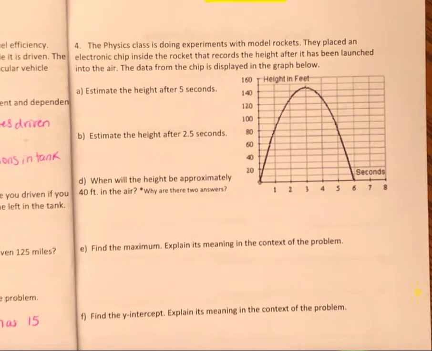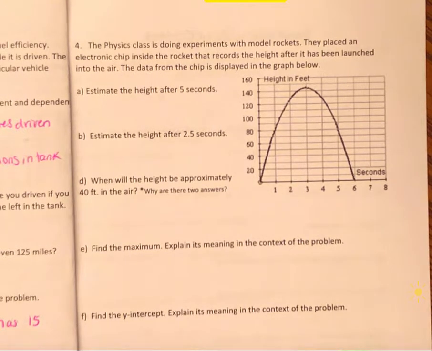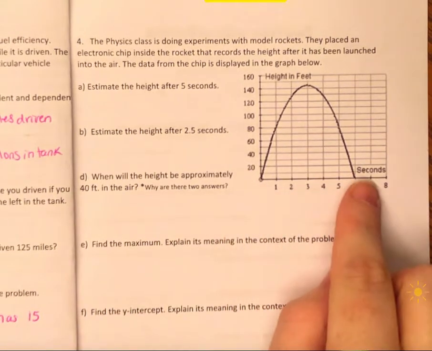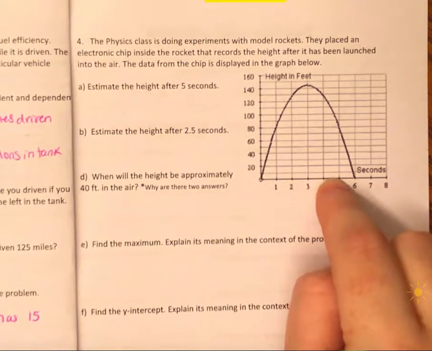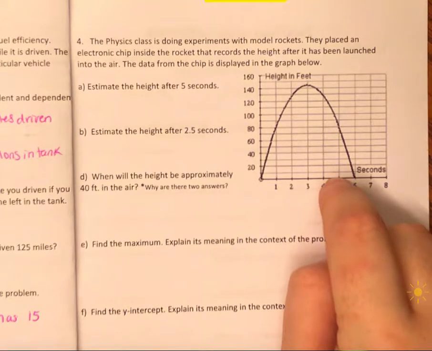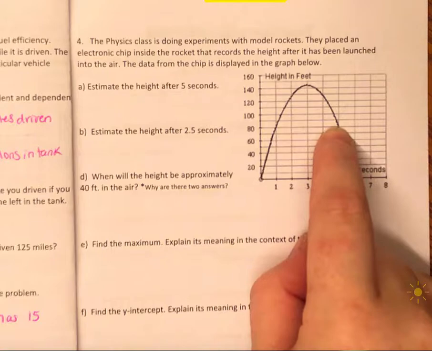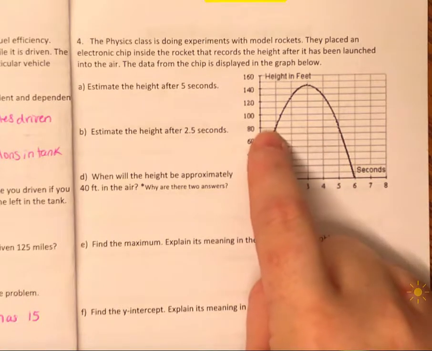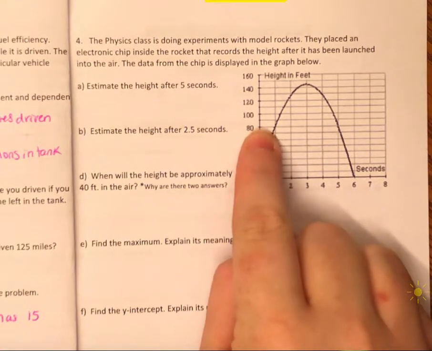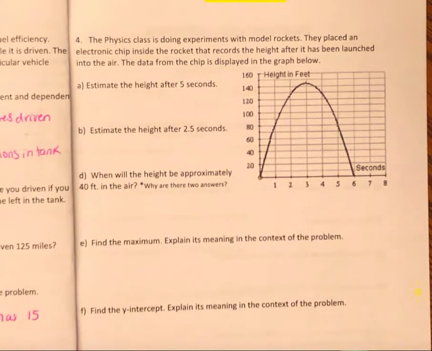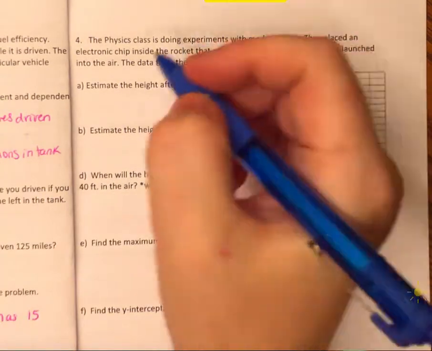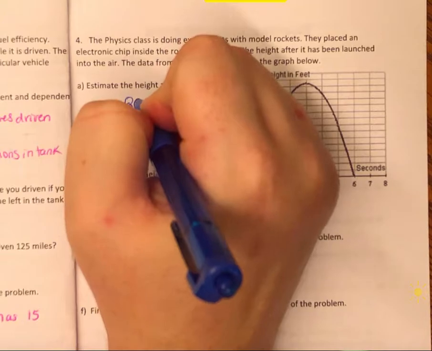Our first question says to estimate the height after 5 seconds. So 5 seconds, seconds is on the x-axis. So at 5 seconds, we can follow this up to the graph, and then we can follow it over to the left side to get to our y-axis. Looks to be at about 80 feet. So the estimated height after 5 seconds is 80 feet.